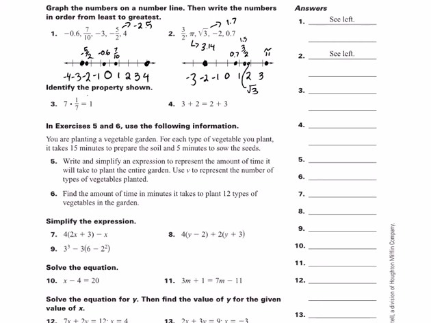Alright, identify the properties. So we need to make sure that we know all of our properties and what is happening. Well, I have 7 times 1/7, and I get out 1, which is the multiplicative identity. So if I get out the multiplicative identity, I used my multiplicative inverse. So you multiplied by the reciprocal. You have 7, and then its reciprocal, 7's reciprocal, is 1/7. Alright, and the second one, 3 plus 2 equals 2 plus 3. We do know that this is true, and I told you guys in class we need to think of it as going forwards and backwards, commutative property of addition. Commutative property of addition.